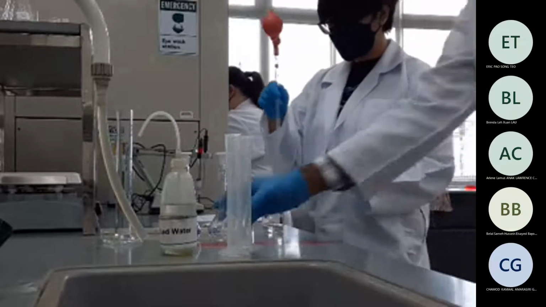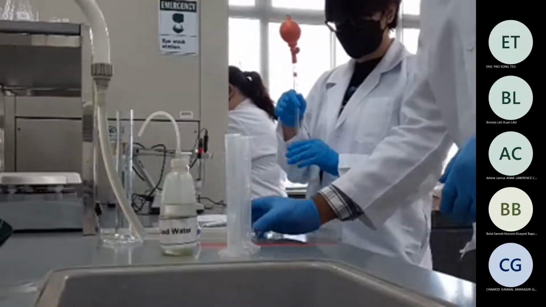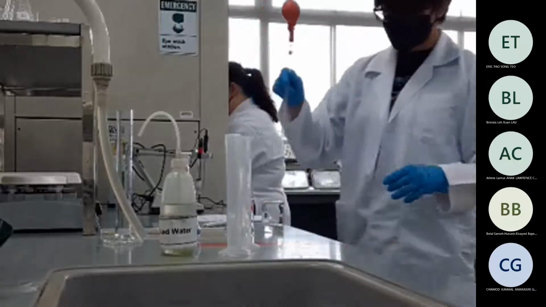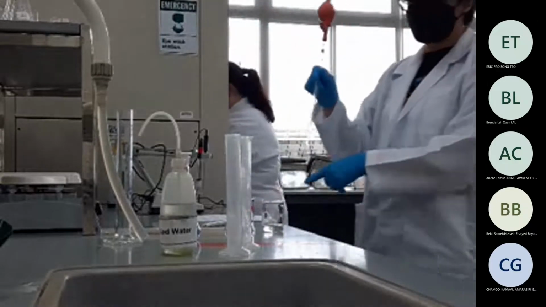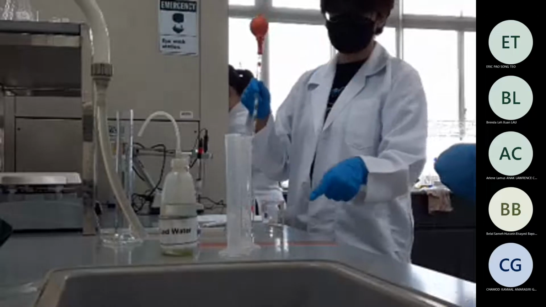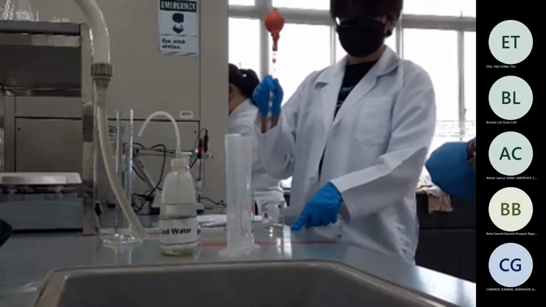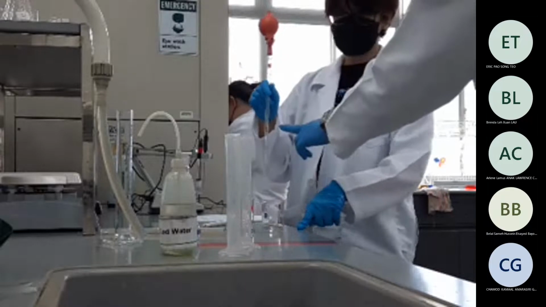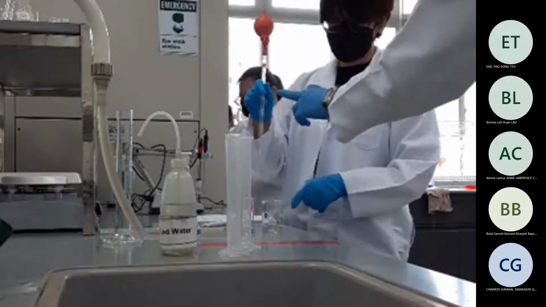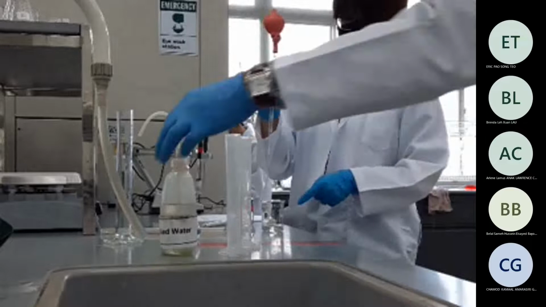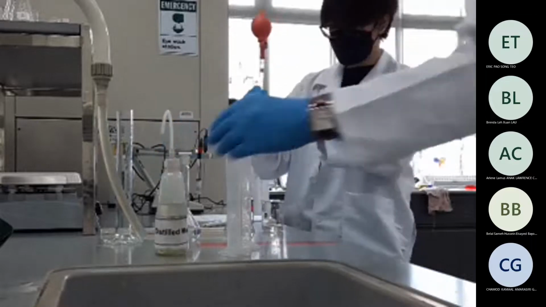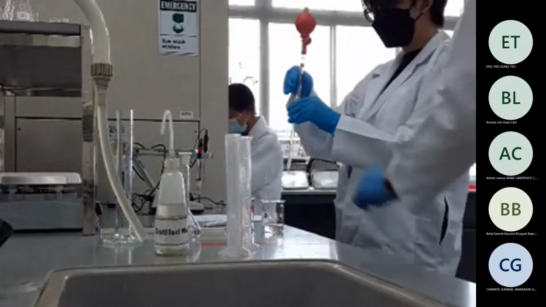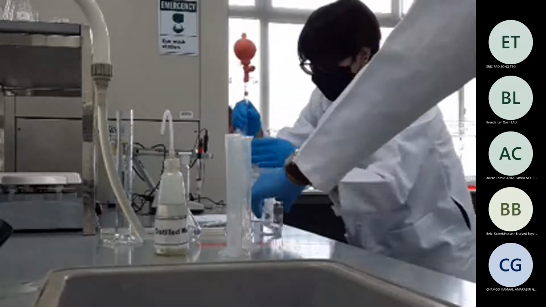Yeah. So you need to label as well here which one is what, otherwise you will mix them up. Later after I pipette the HCl into there, do I need to also rinse it with this? You have to rinse it with the water first. Rinse with distilled water, and then you have to rinse it with this acetic acid.